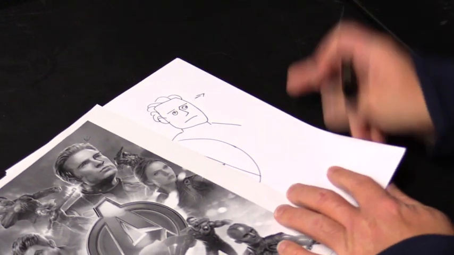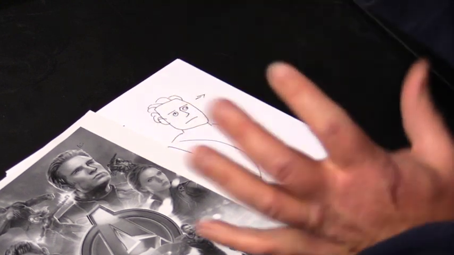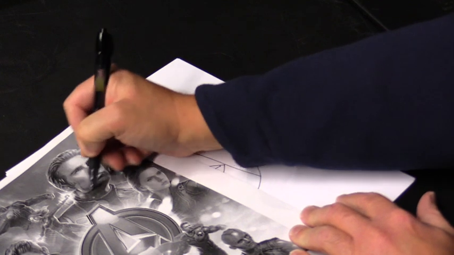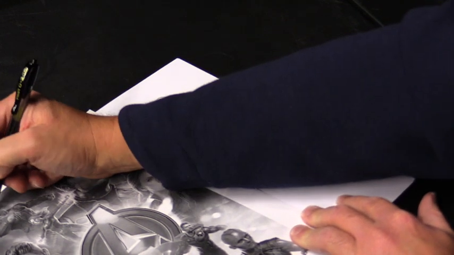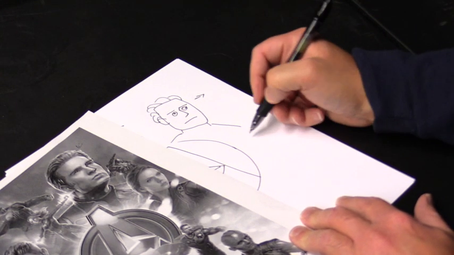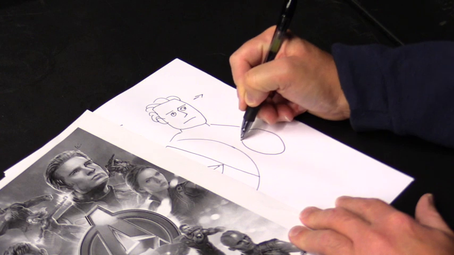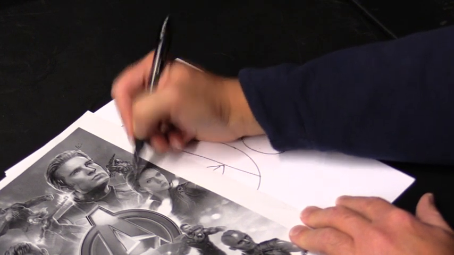Black Widow. Black Widow's got a rounder head too, right? So all we're really learning to do here is to look at shapes, right? We're looking at the shapes of the head. Captain America, pretty square. Hulk, pretty square. Her face is rounder, so I'm gonna do an oval, like that. Okay? Just like that. Pretty simple.